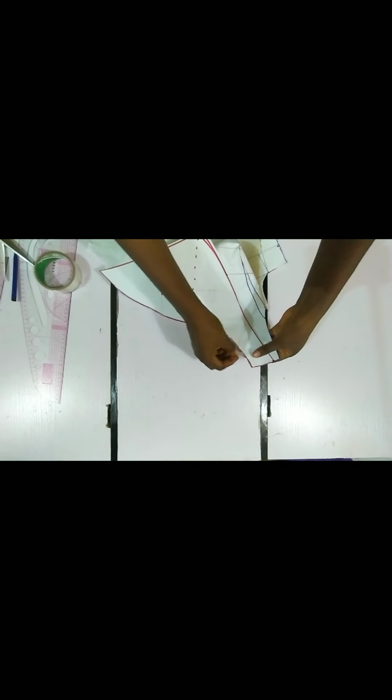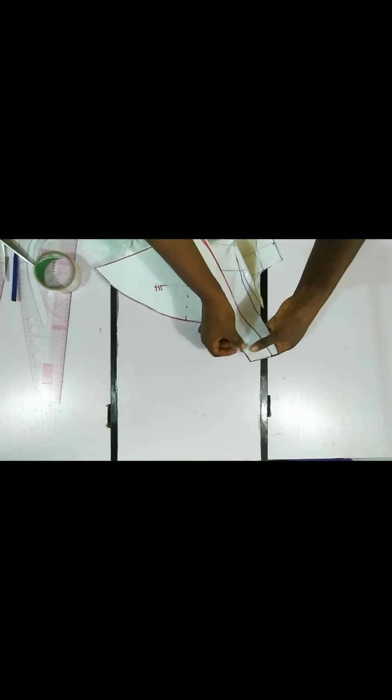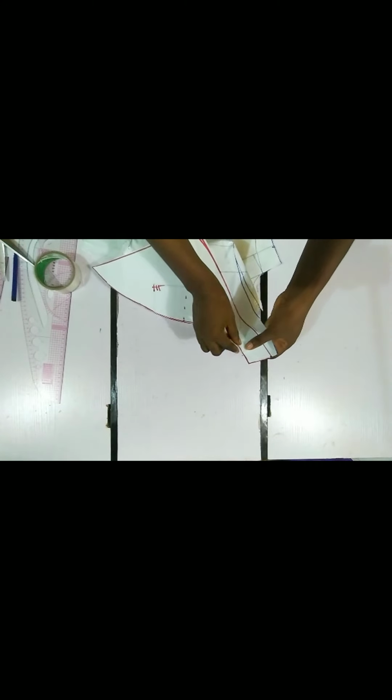Okay, so here I'm just going to use my tape to tape this together like this. Okay, so when I get to this armhole side, I'm going to first of all fix the sleeve. Right, I'm going to fix the sleeve and then place it on top like this.